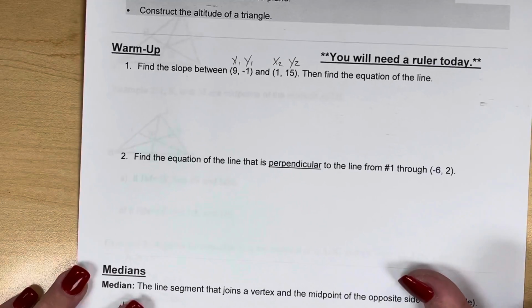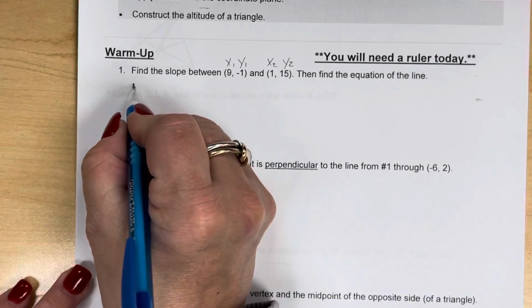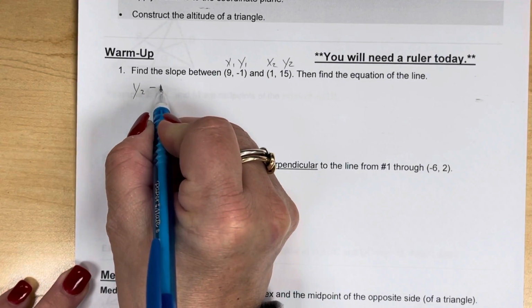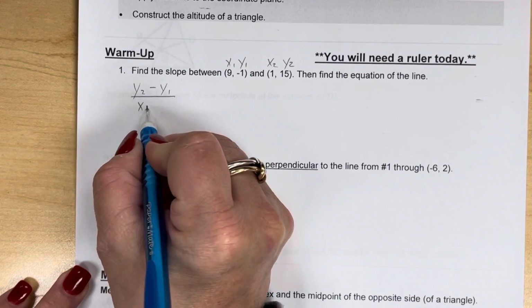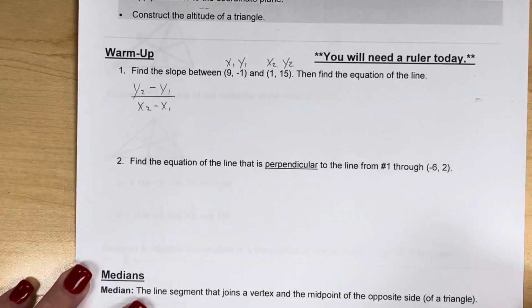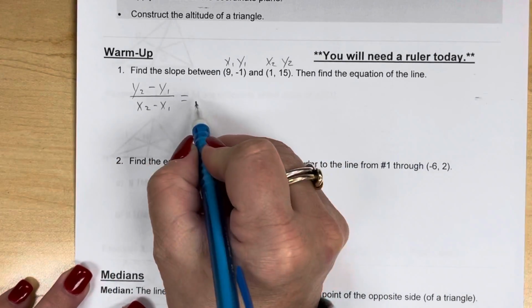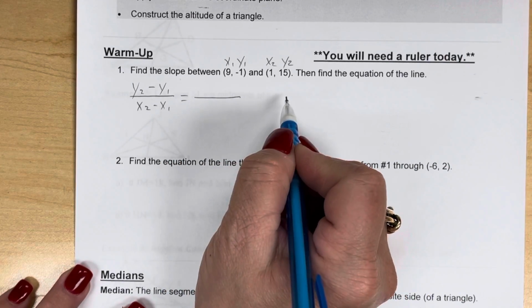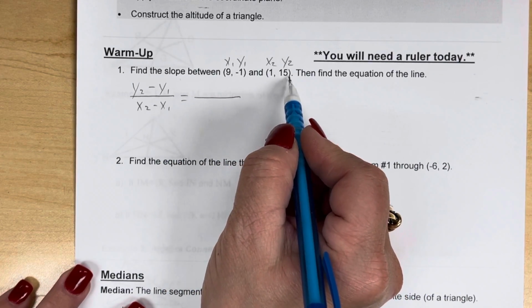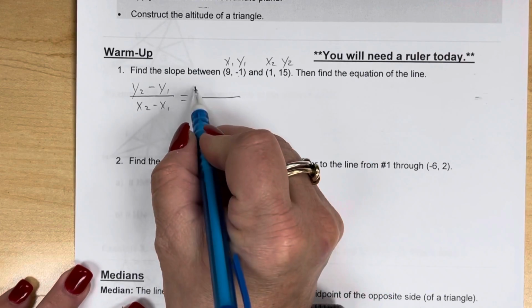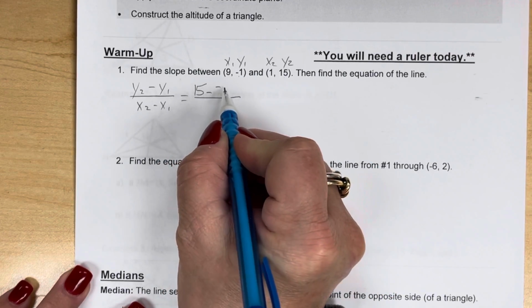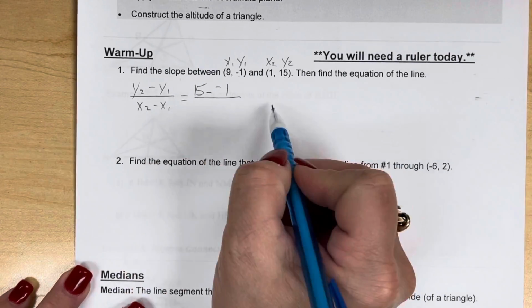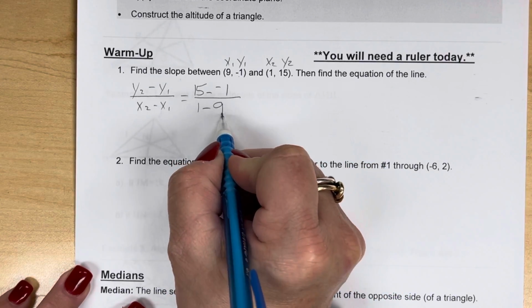Now the formula for finding slope is y2 minus y1 over x2 minus x1. So you could just put that all in the calculator. y2 minus y1 is going to be 15 minus -1. And then x2 minus x1 is 1 minus 9.